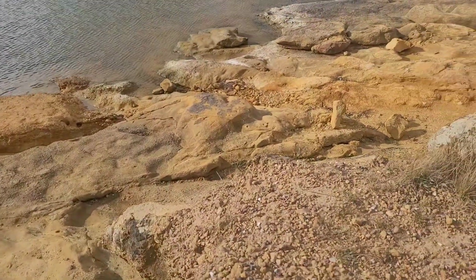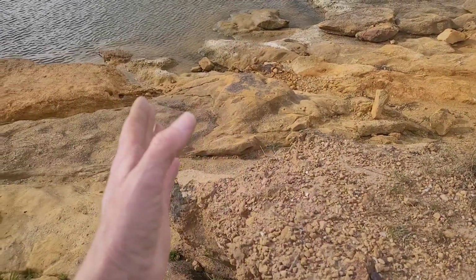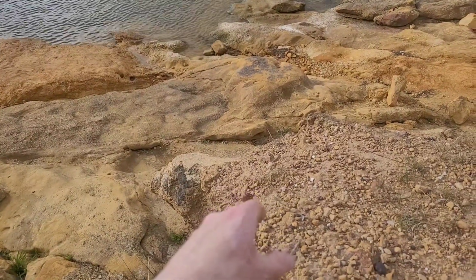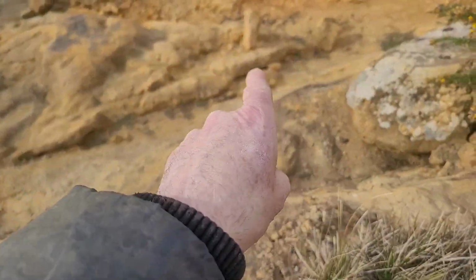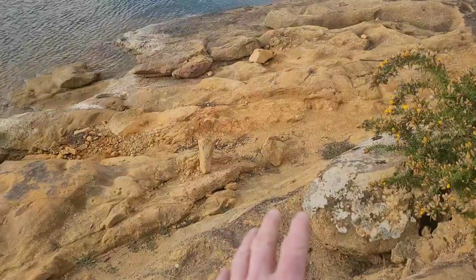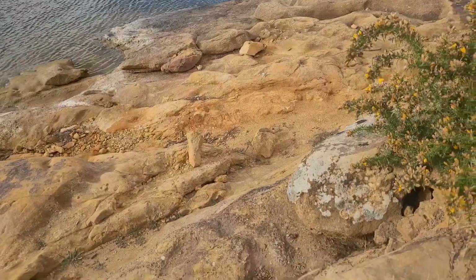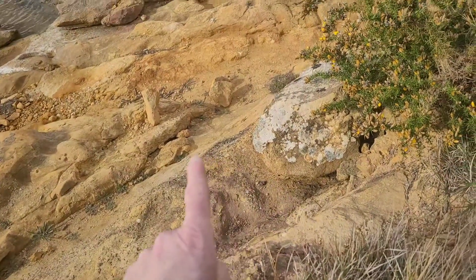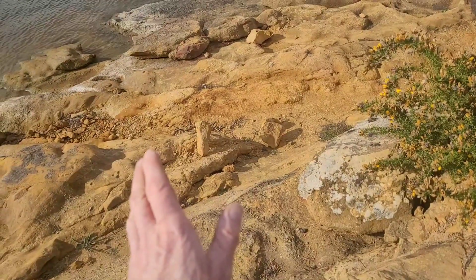Okay, then we have erosion. That's taking this material and transporting it away from the actual site where it first was. So we have those boulders. Just for this video, those boulders did not come from that material there. They come from somewhere on the side here. So that transport of those boulders from here to there is erosion.